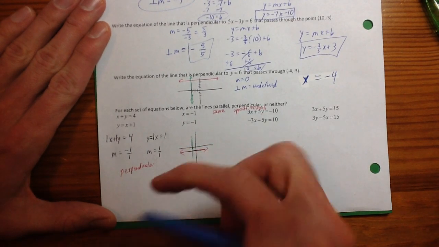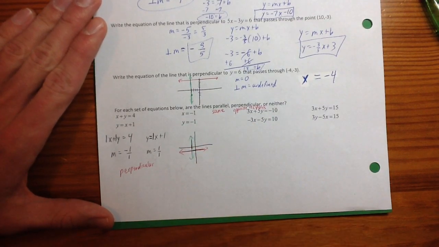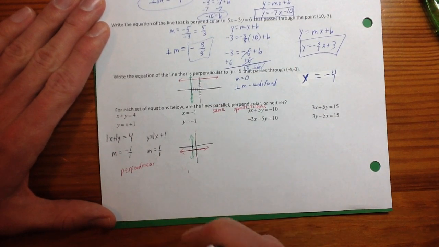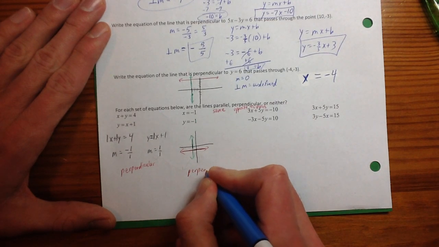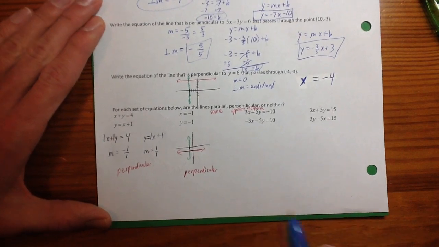I was about to put the red arrow on the green line. That wouldn't work now, would it? Are they perpendicular or parallel? Neither? I think it's pretty obvious. Those two things right there, they are parallel. Sorry, perpendicular. Woo! Perpendicular. All right, next one.